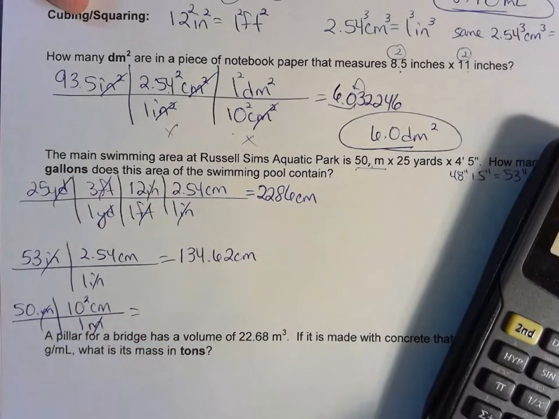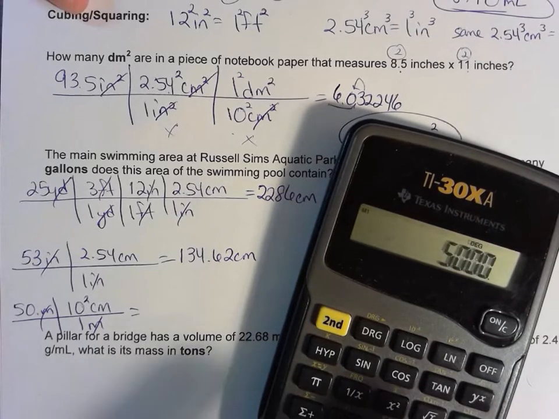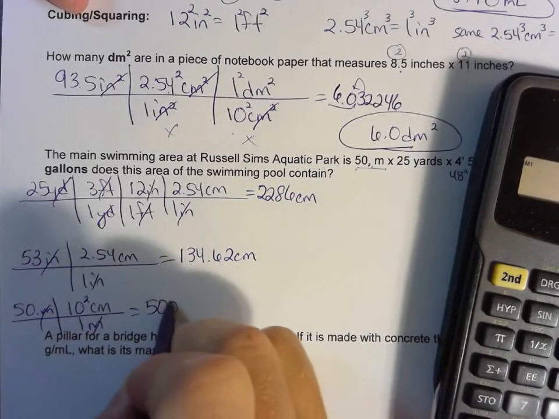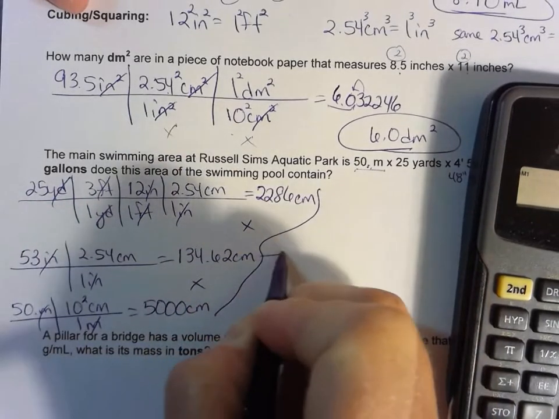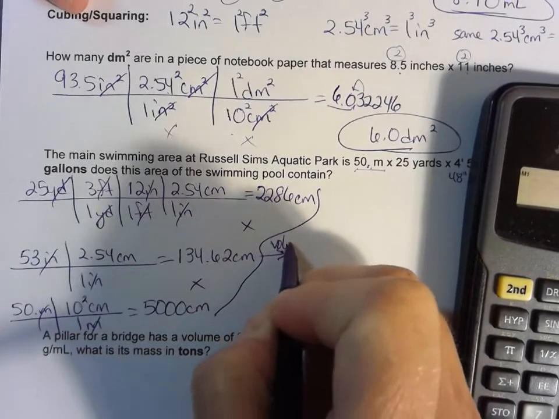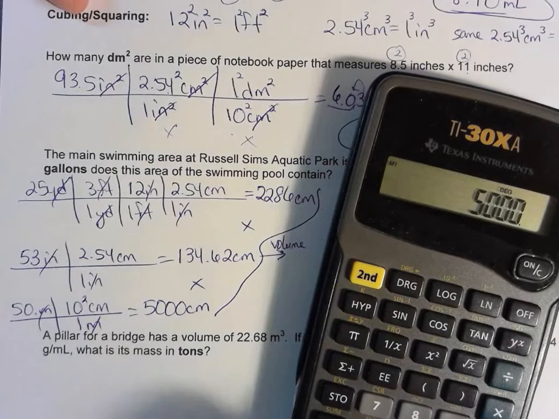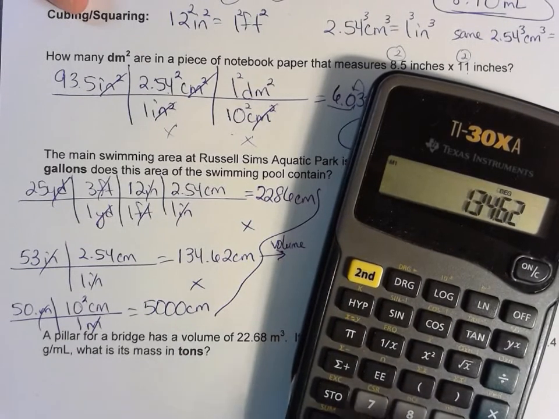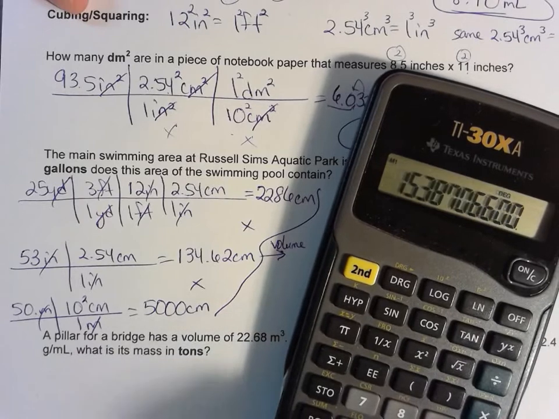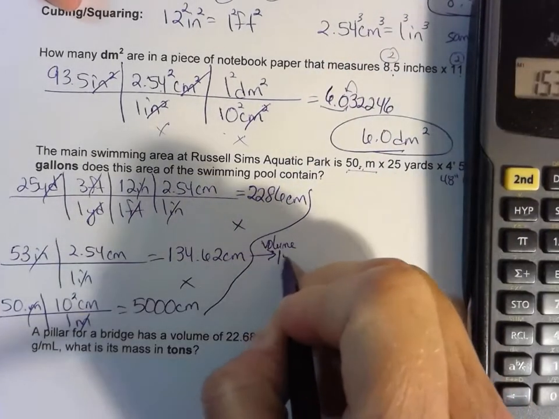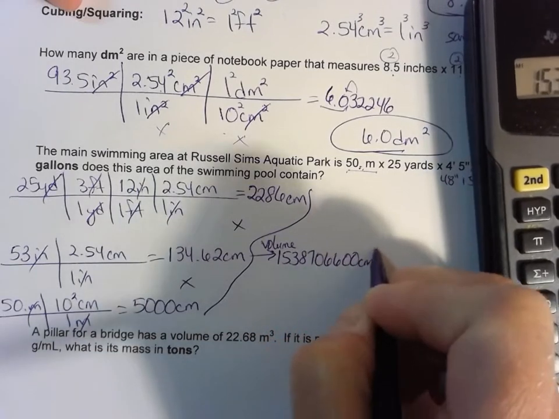And then 50 times 10 to the x2, and that's 5,000 centimeters. We're going to multiply all of those together to get the volume. So I've got 5,000 on my calculator. Multiply that by 134.62. Multiply by 2286. And we get this huge number, 1538706,600 centimeters cubed.